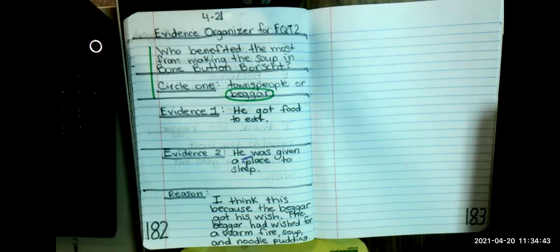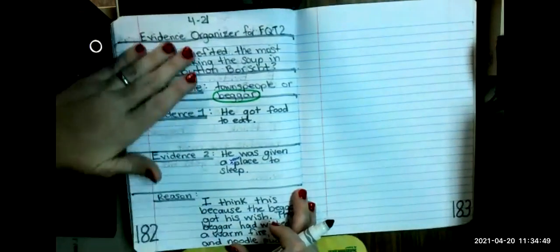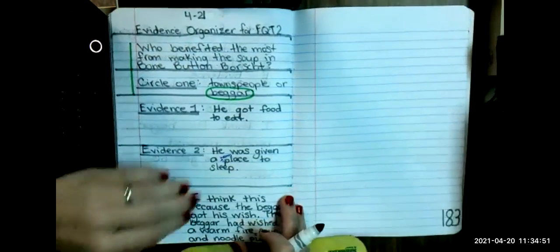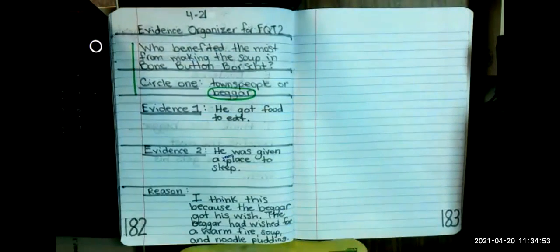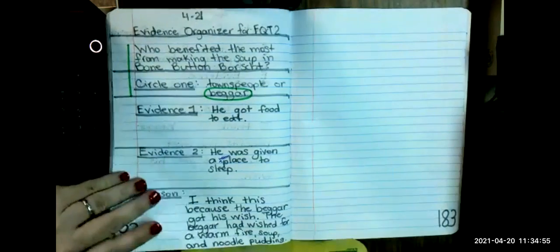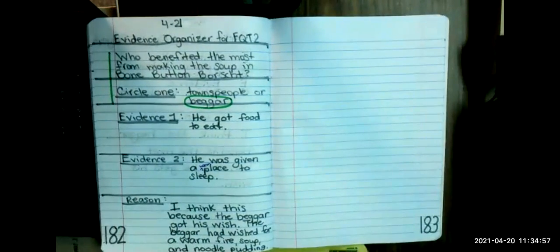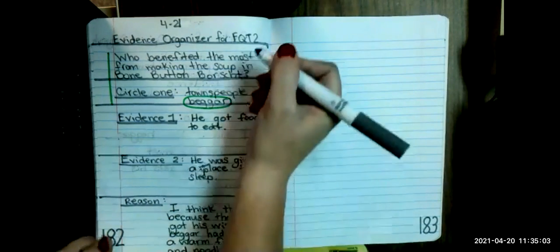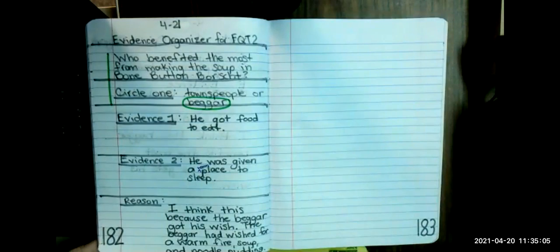Okay, now we're going to continue this. On page 183, I'm going to take this evidence and this information on my evidence organizer, and I'm going to write it in an opinion paragraph. So we need to introduce the story, okay? So I'm going to introduce the story.